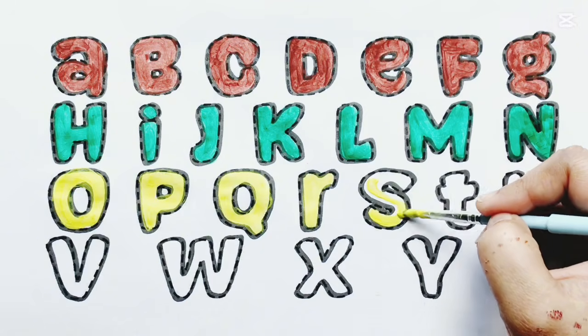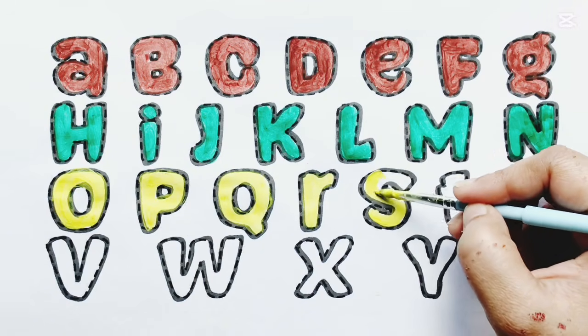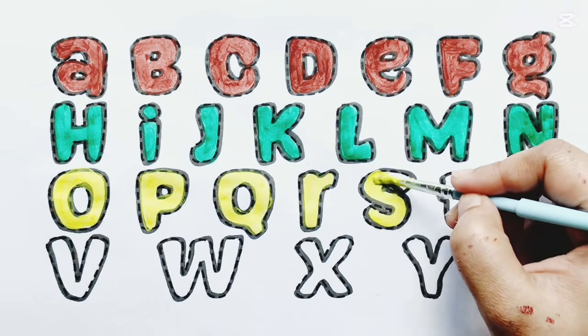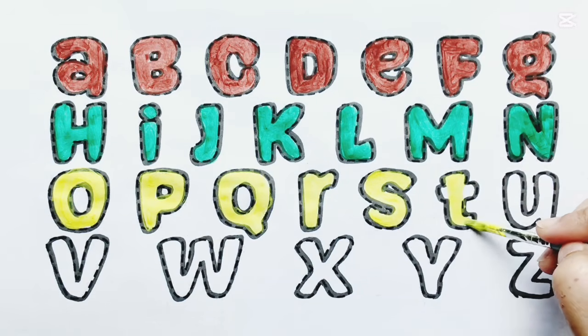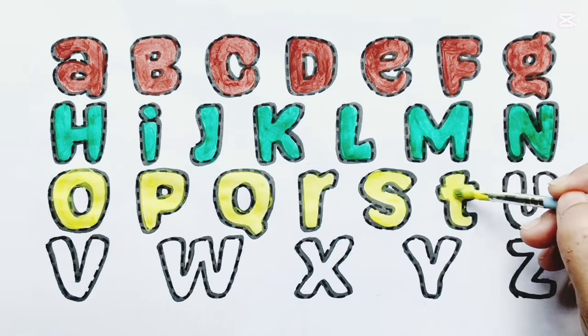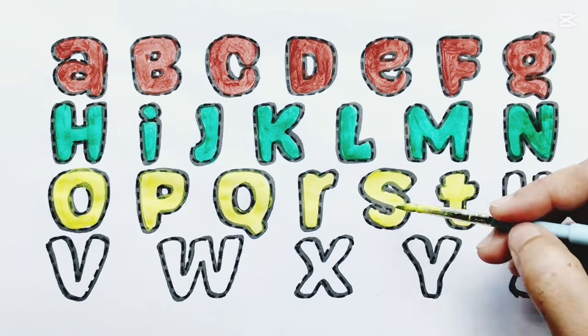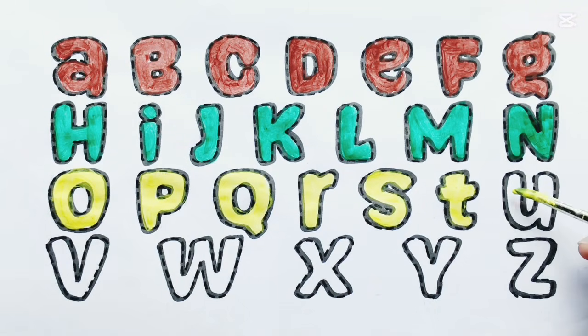S for snail. T for train. U for unicorn.